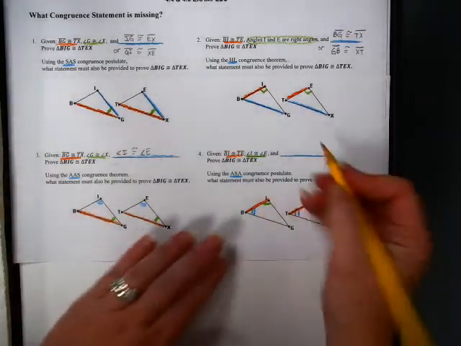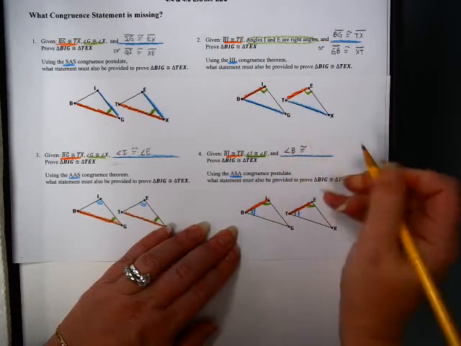So this time I write angle B is congruent to angle T.